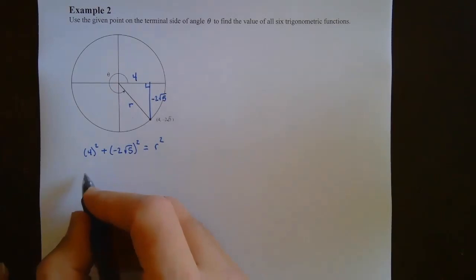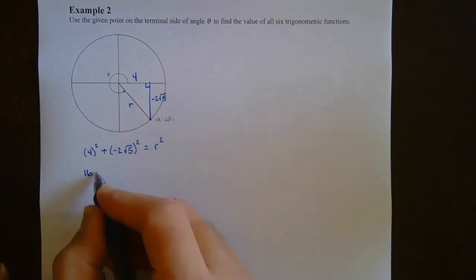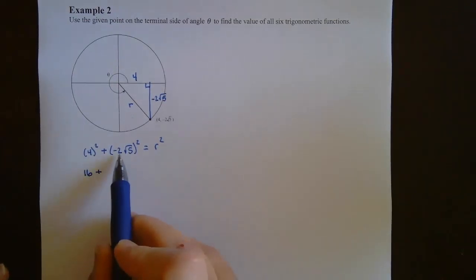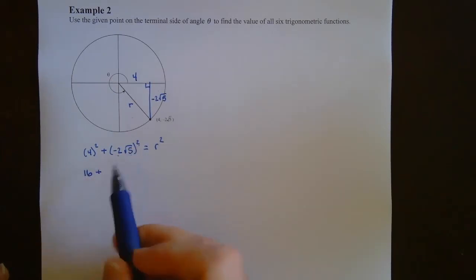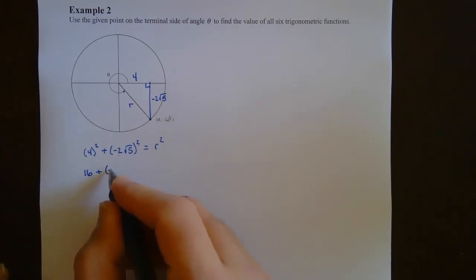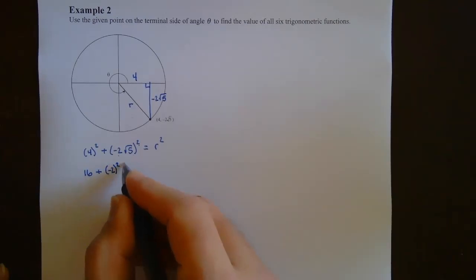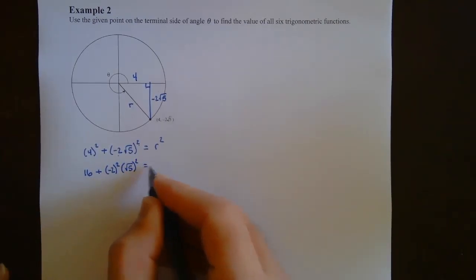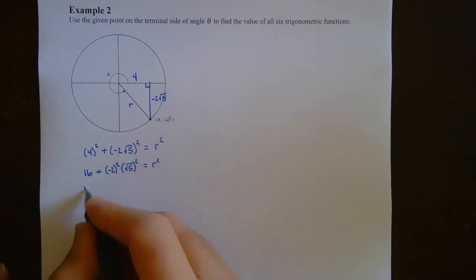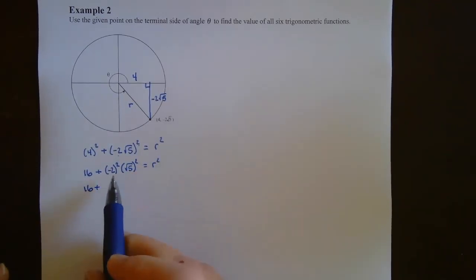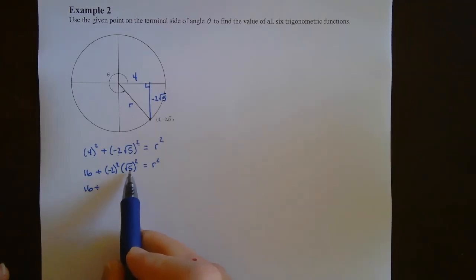So 4 squared is 16 plus, okay, now you're going to square the -2 and the square root of 5. So this looks like this. So -2 squared times the square root of 5 squared is equal to r squared. So this would be 16 plus, and this would be 4, and this would be 5, right?